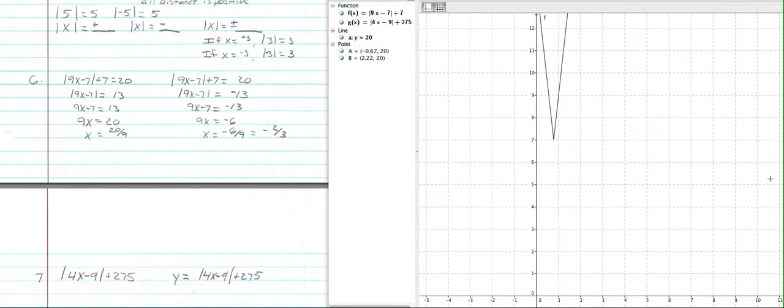Here's a little more about absolute values. A problem I looked at earlier in another video, we have this equation here. If I were to graph this equation as y equals 9x, the absolute value of 9x minus 7, and then plus 7, it would look like this. You're seeing part of the graph here. The graph of an absolute value is always some sort of V.